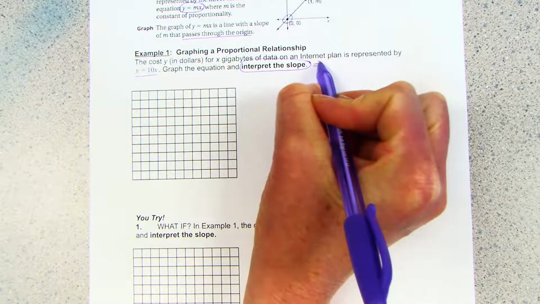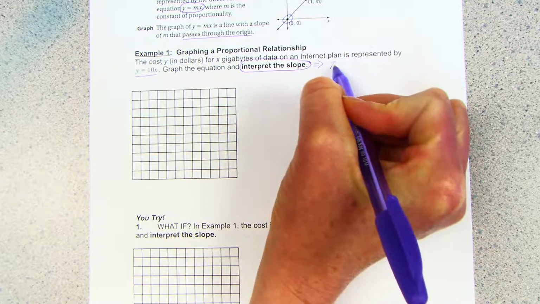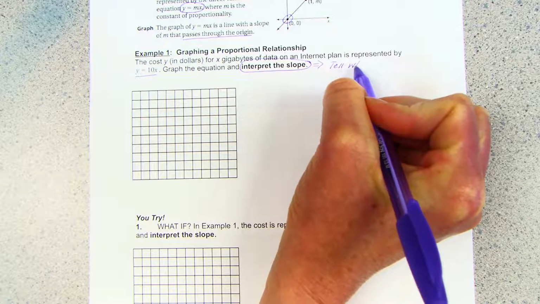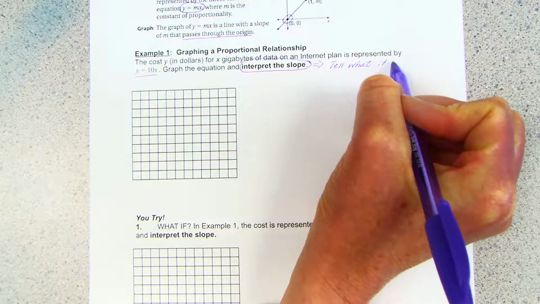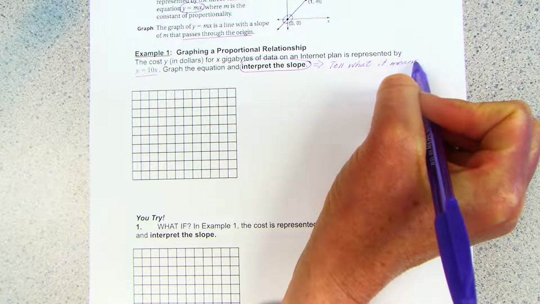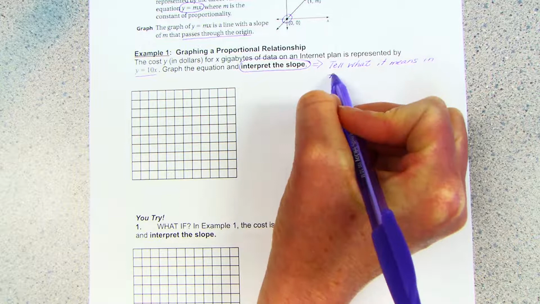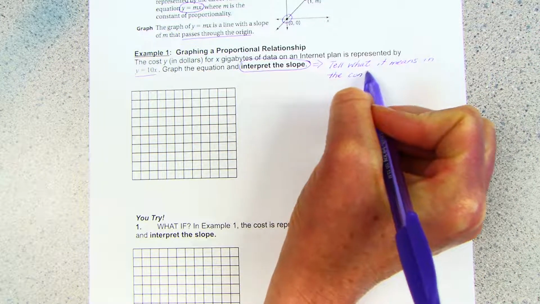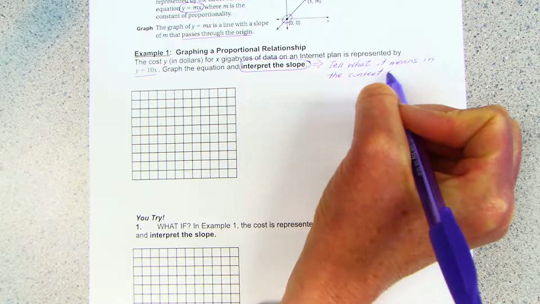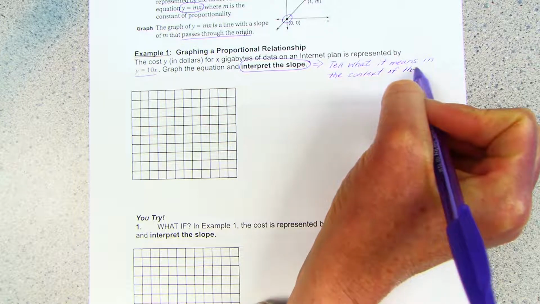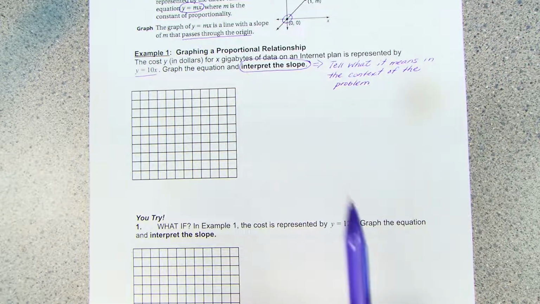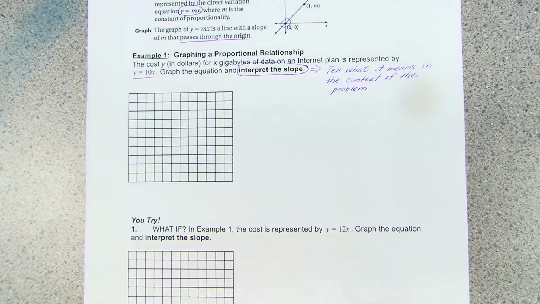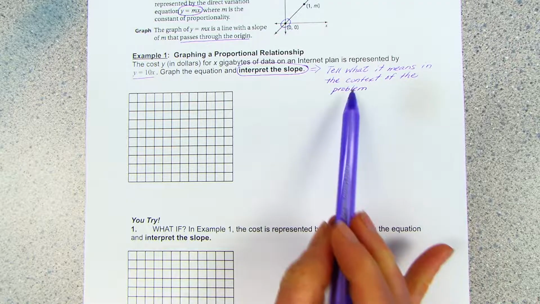To interpret means to tell what it means in the context of the problem. Telling me what the slope is is not the same as telling me what it means in the context of the problem. Okay, so we'll come back to this idea.